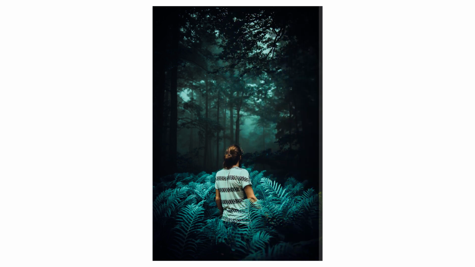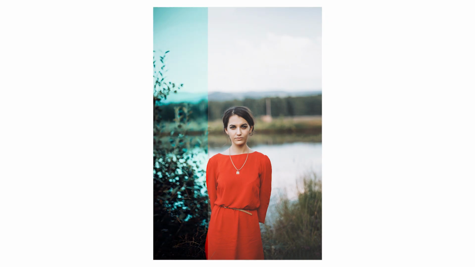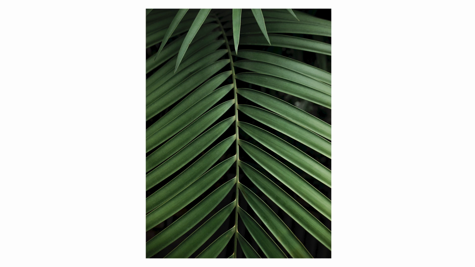In this video I will show you how to edit fantasy filter using Lightroom Mobile. There are some example photos before and after using this fantasy filter. So guys, without wasting your time, let's jump to the tutorial.